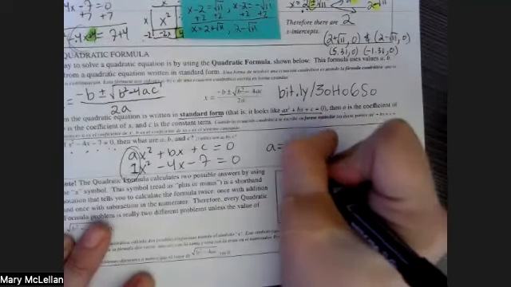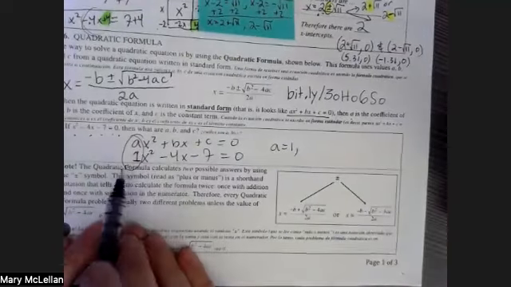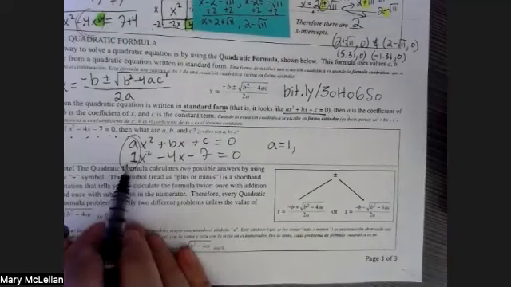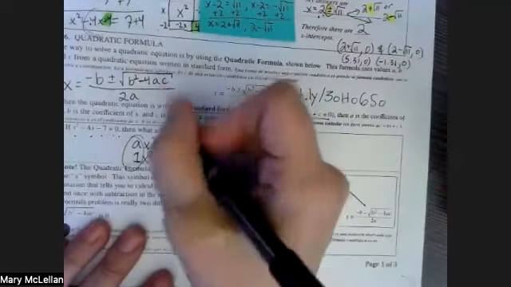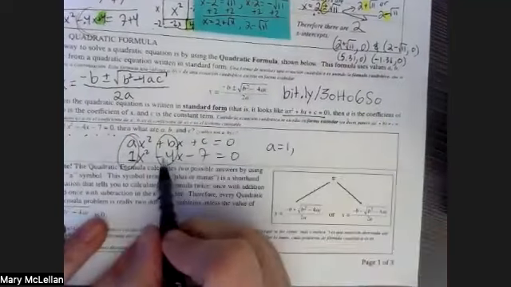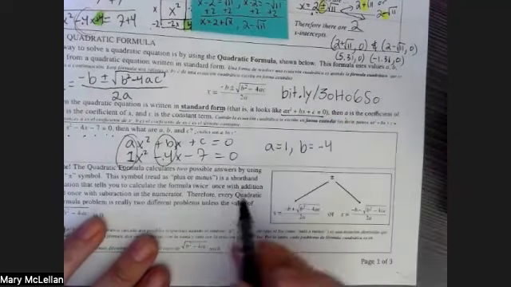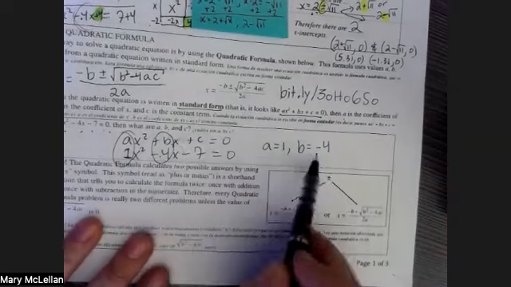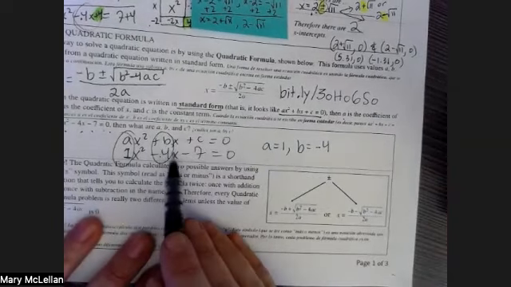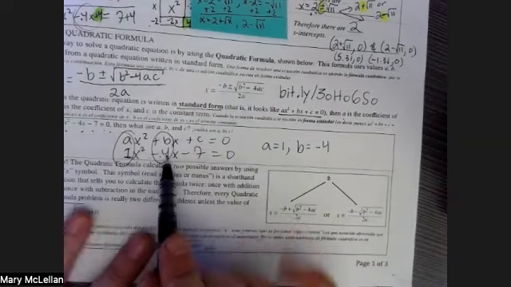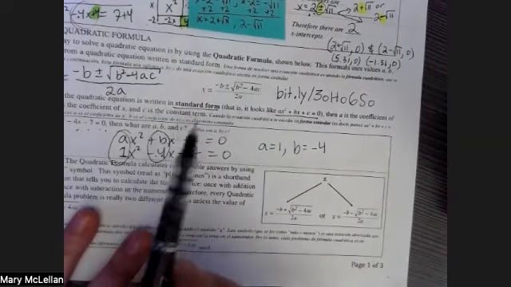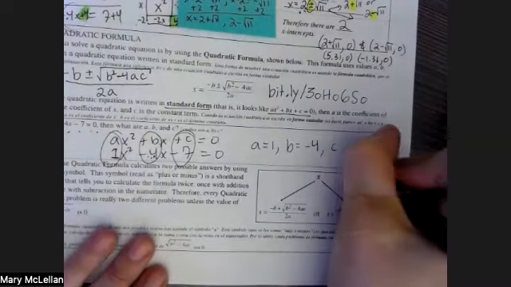Therefore, a is equal to 1. If you had a different number in front of x squared, a would be equal to that number. b corresponds to -4. So b is equal to -4 here. Please be careful. b is not -4x. It's just the number in front of x. The number in front of x is called a coefficient. b is the coefficient of x. And c is -7.